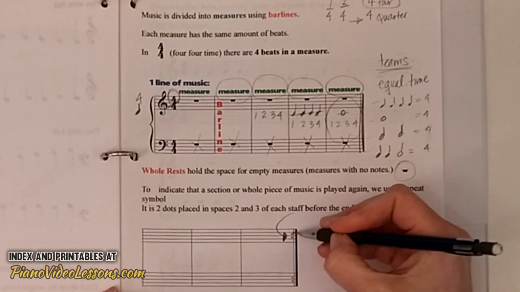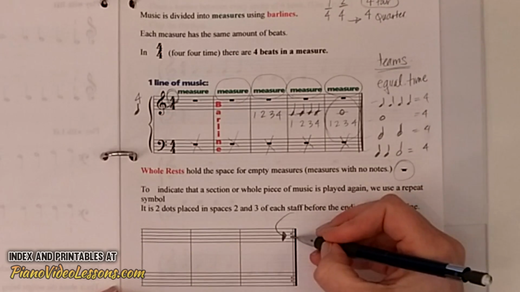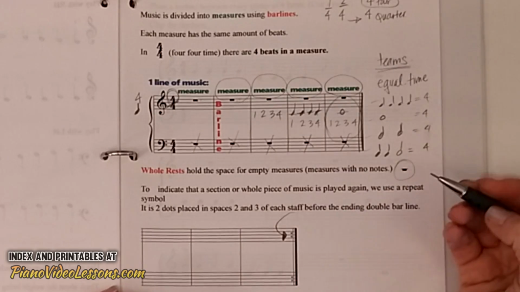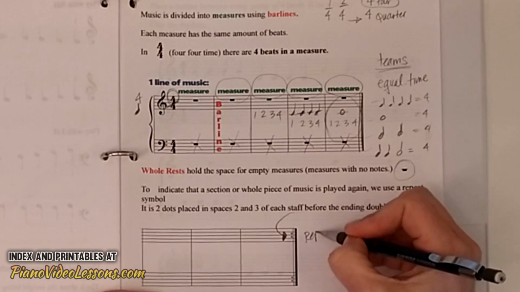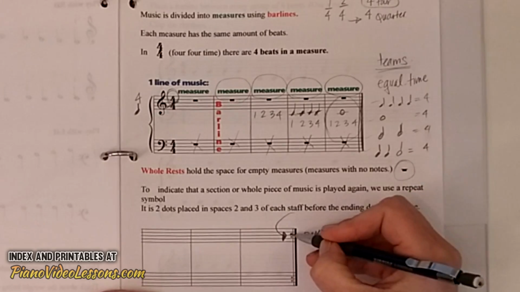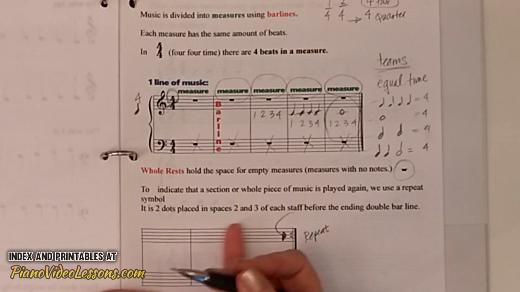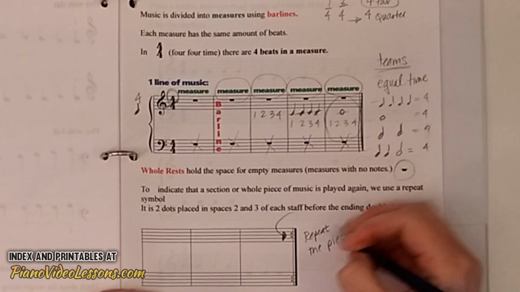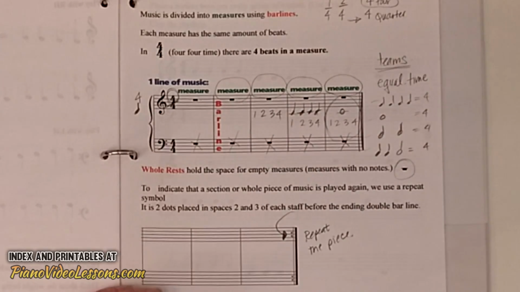We've got some tiny dots in front, one in the second space and one in the third space. And these 2 dots are the repeat symbol. So if we see 2 dots pointing backward here, we repeat the piece of music. So all these tell us to do is go back and play it again.